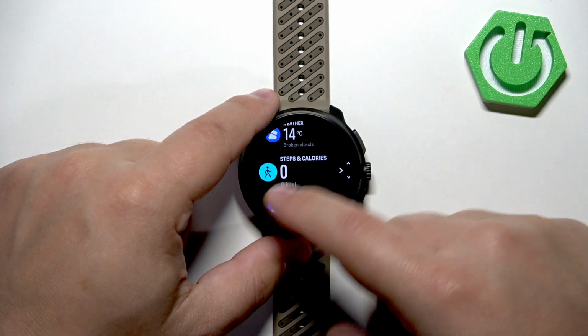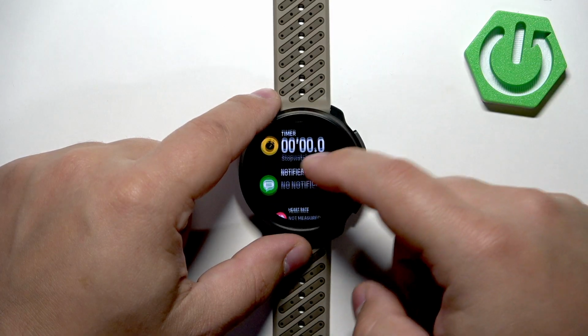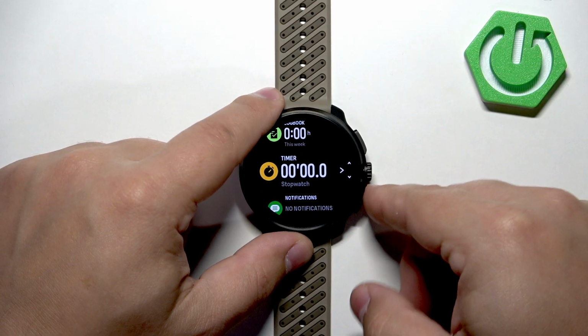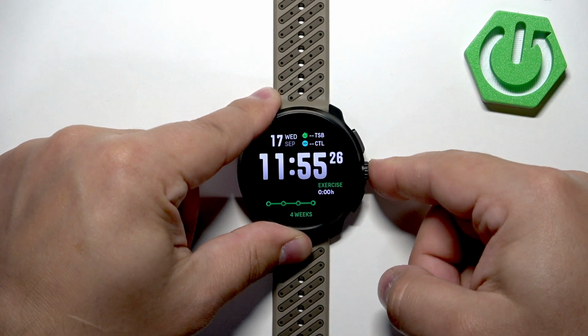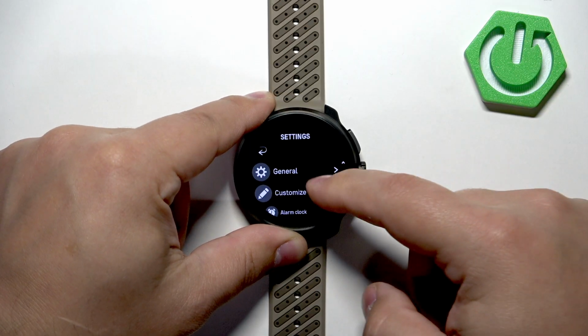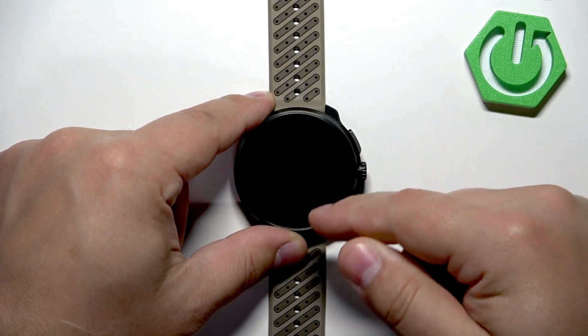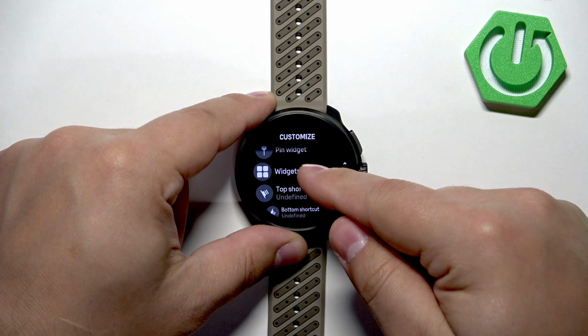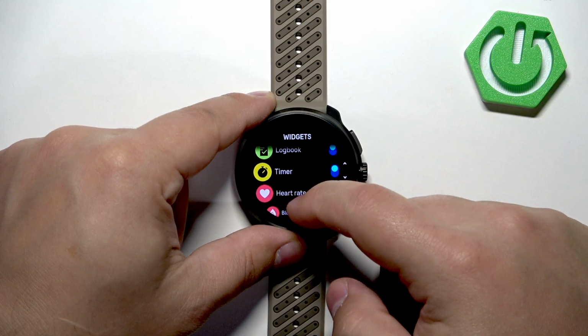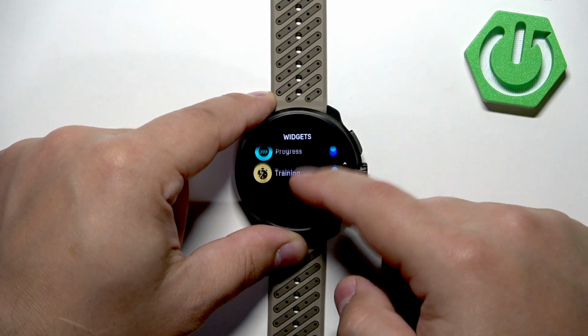You can basically remove or turn off the widgets and turn them on. To do that, we need to press and hold the Chrome button to open the settings. Here you need to select the customize and then find the option called widgets and tap on it. And here, as you can see, we have the list of widgets and we can turn them on and off.